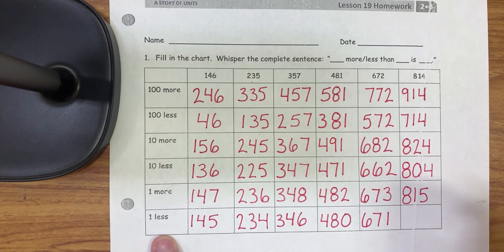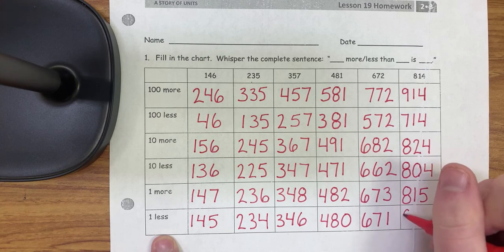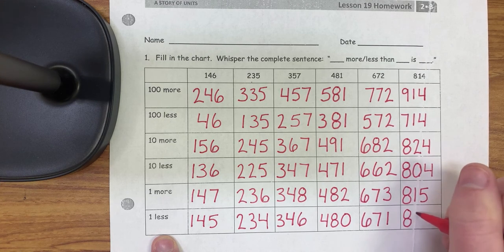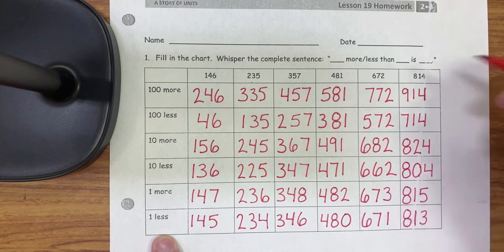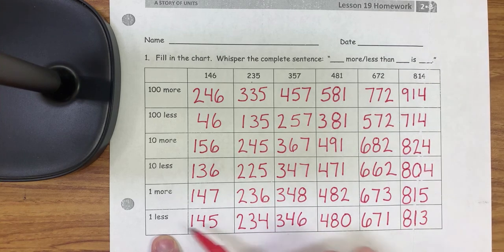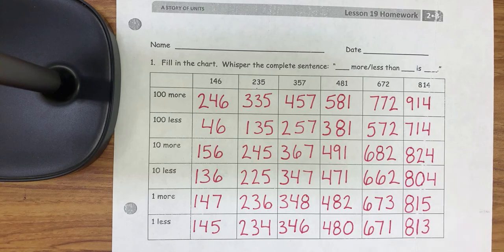And then 1 less than 814, we have 813, because 4 minus 1 gives us 3. All right, so that is our worksheet that goes with lesson 19.